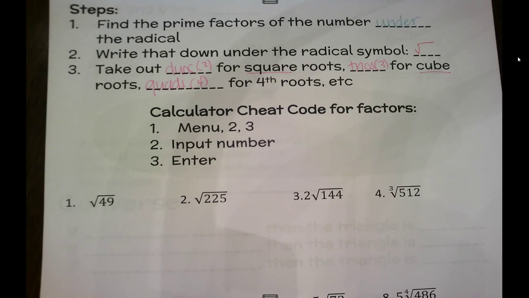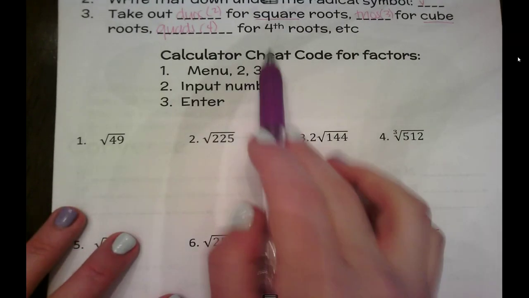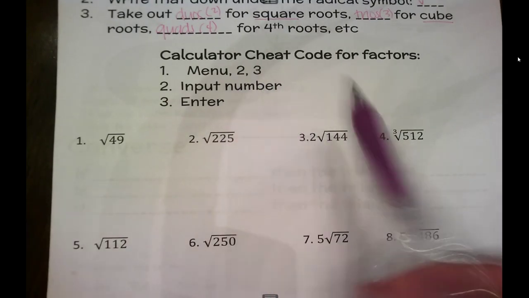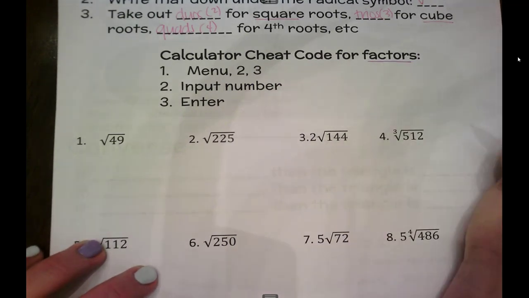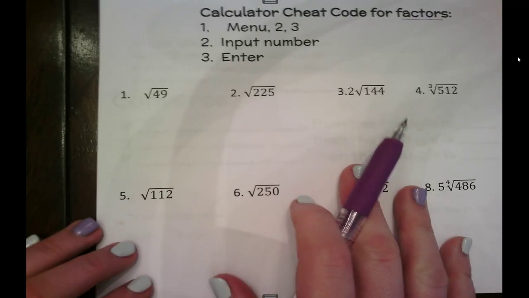And so what we're going to have to remember is if the group underneath is multiple, so if we've got a pair underneath, it's going to come out alone and just be one. So let's look at some examples. Before I get to that, I do have a calculator cheat for finding our prime factors, and I'll show you that on this first example.